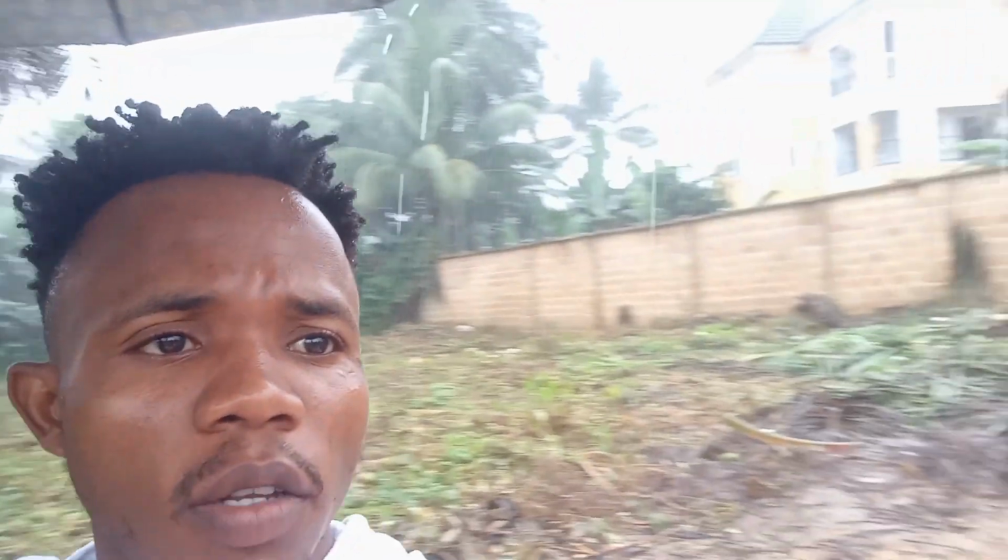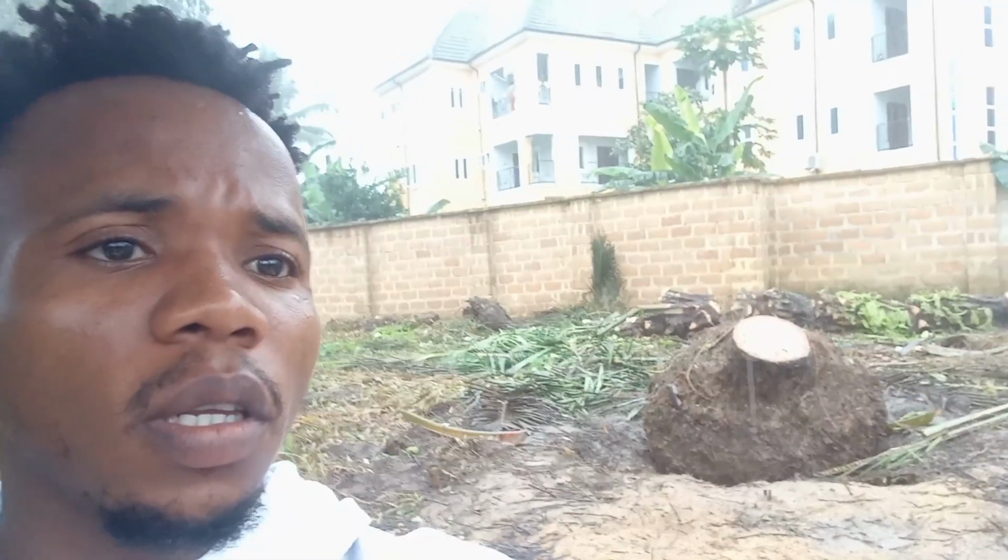Okay, it's morning and I'm currently at the site, and it's really raining. Right now I'm under an umbrella, and as you can see, we're done cutting the palm tree down. Let's see what we are going to be doing for the next phase.